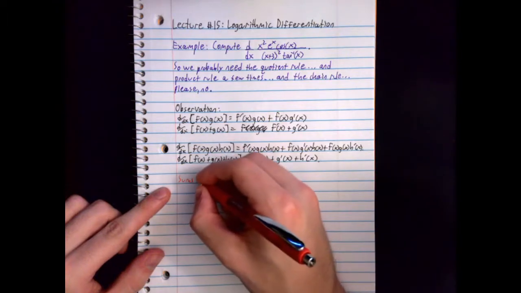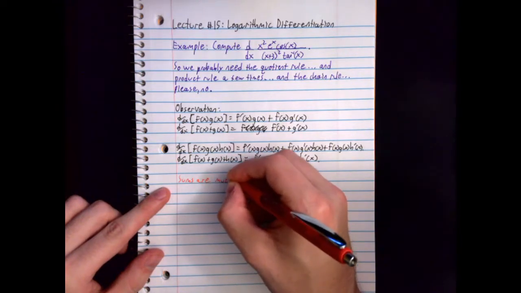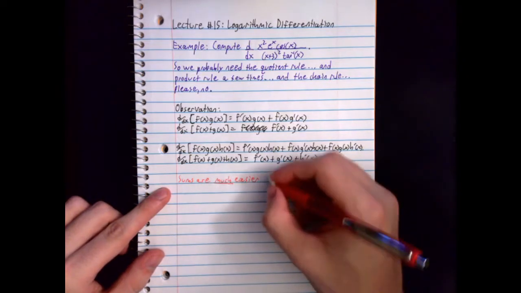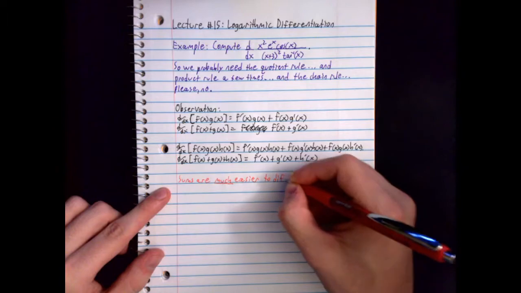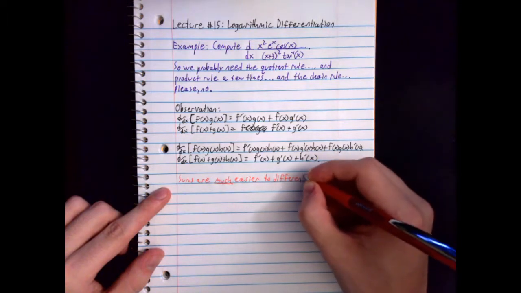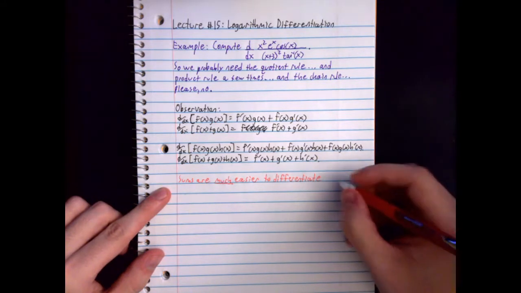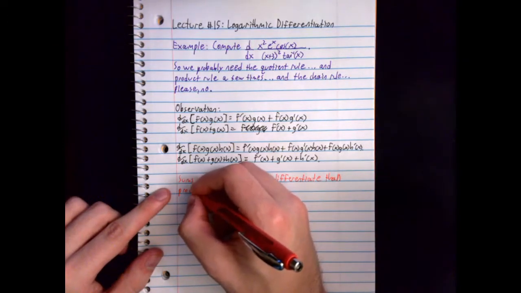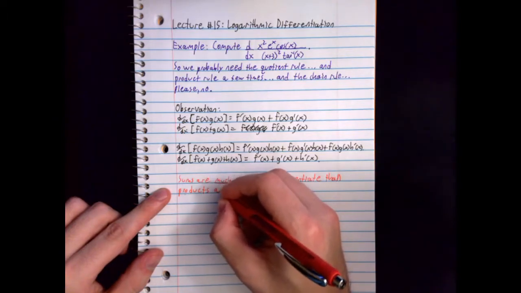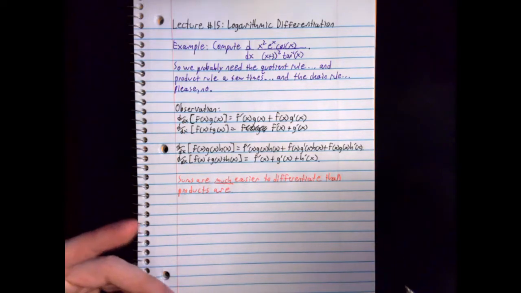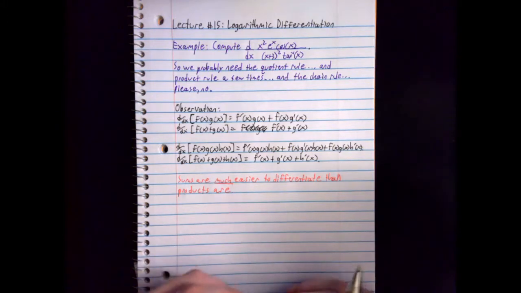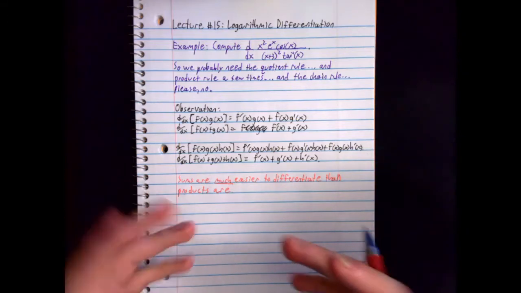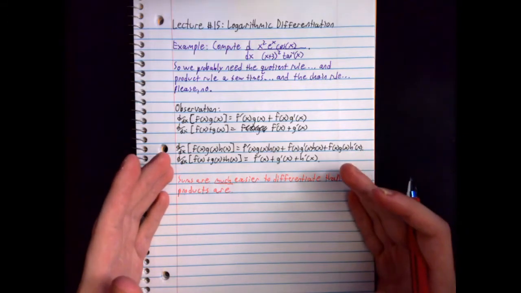Sums are much easier to differentiate than products are. And so, if at all possible, we'd prefer to compute the derivative of a sum rather than the derivative of a product or a quotient. Really, you can think of a quotient as just the product of a function and the reciprocal of another function.